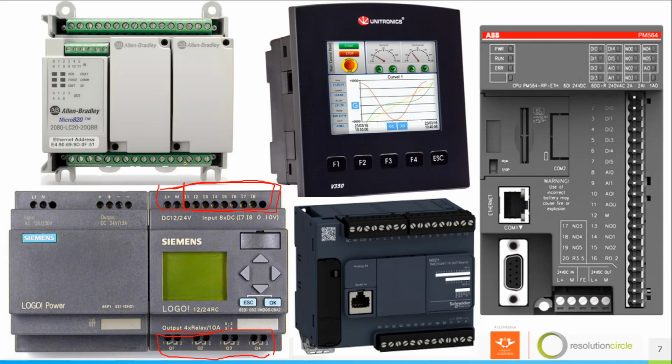The Micro 820 has more outputs than the LOGO. Let's jump to ABB. This ABB has about 6 digital inputs, 2 analog inputs, then it has 2 analog outputs.